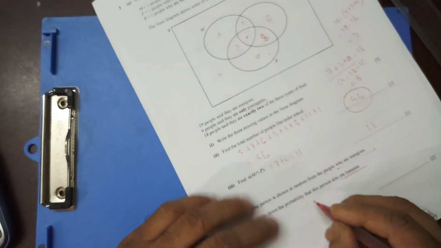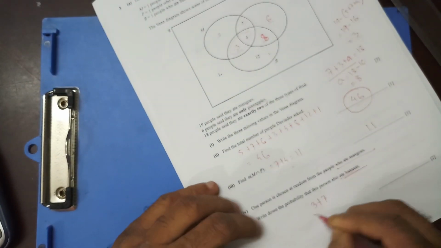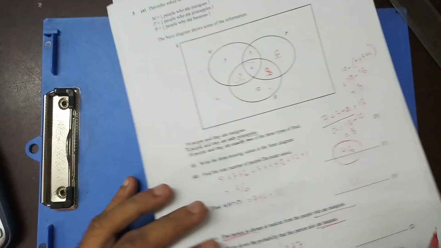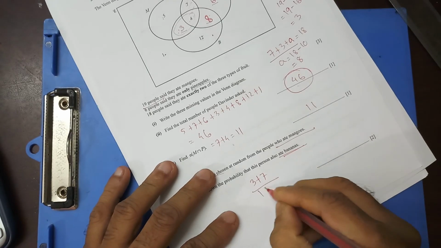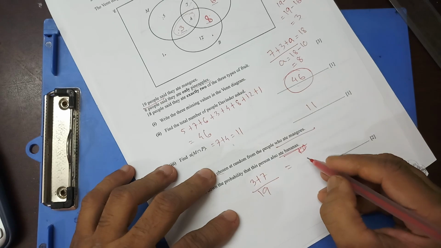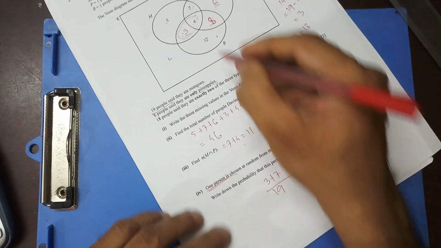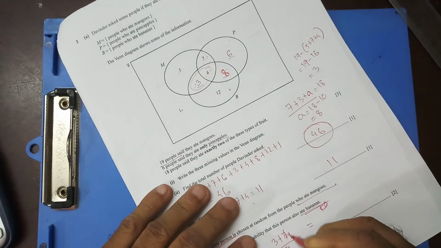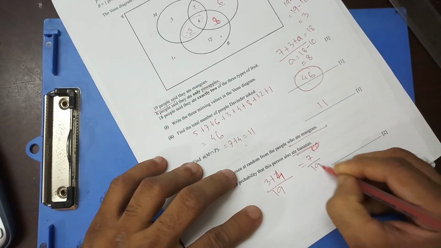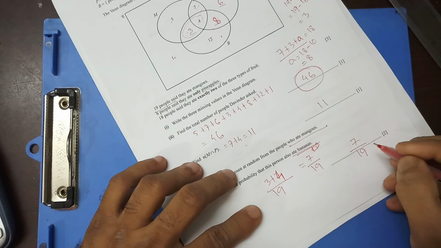So 3 plus 4 is 7. Out of mango eaters, there are 19 people. So that's 19. Oh sorry, this is not 7, this is 4. 3 plus 4, so 7 divided by 19. So this is going to be 7 divided by 19.